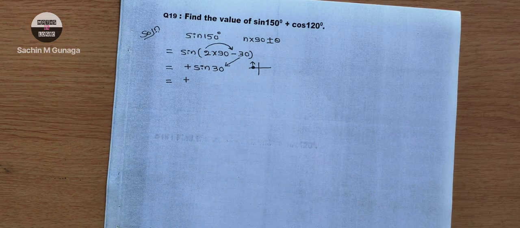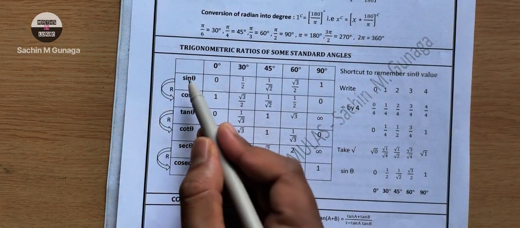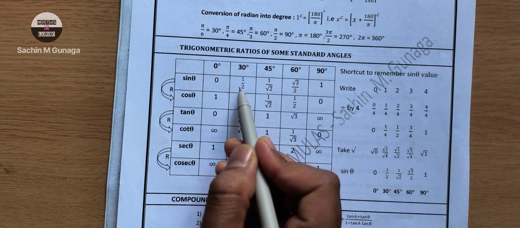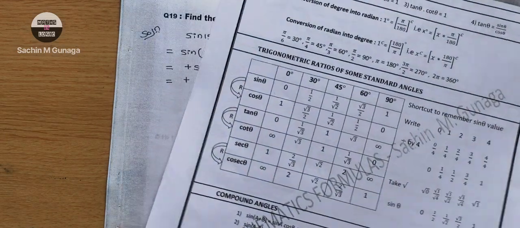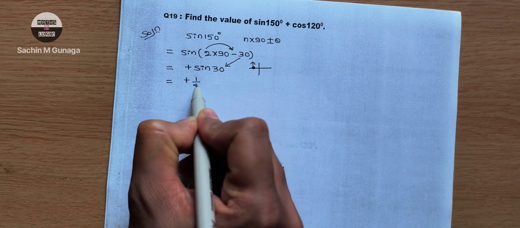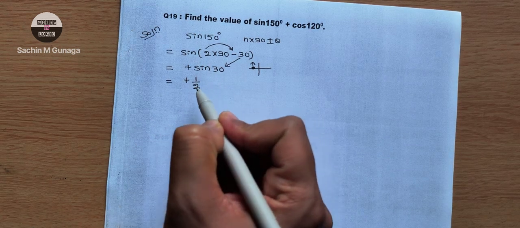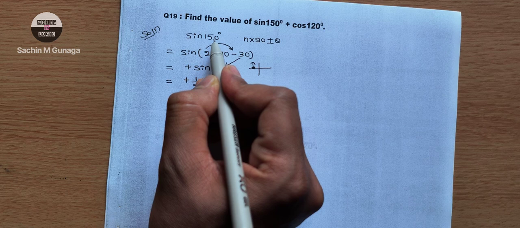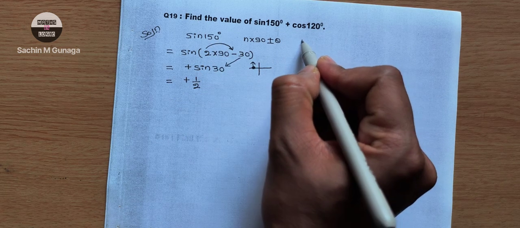Next see the standard table. In that standard table sine 30 degree value is how much here? 1 divided by 2. Therefore sine 30 degree value goes to how much here? 1 divided by 2. This is the value of sine 150 degree.